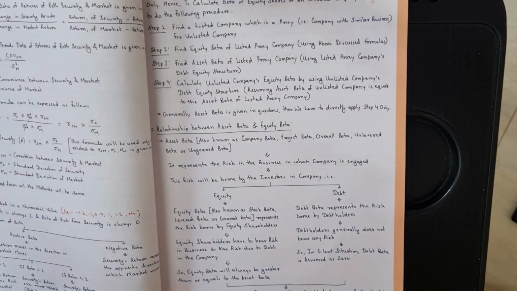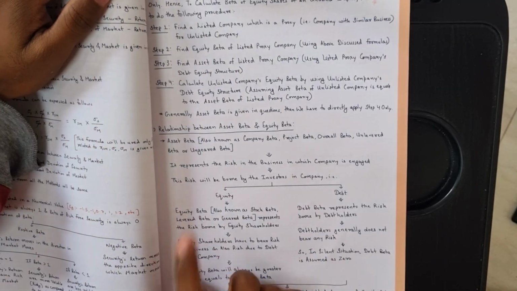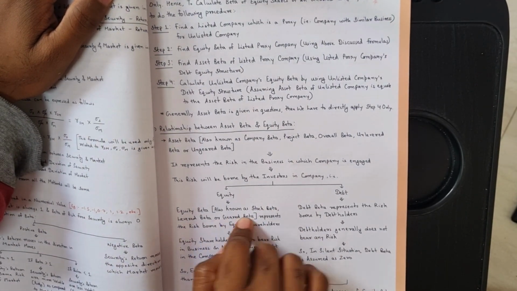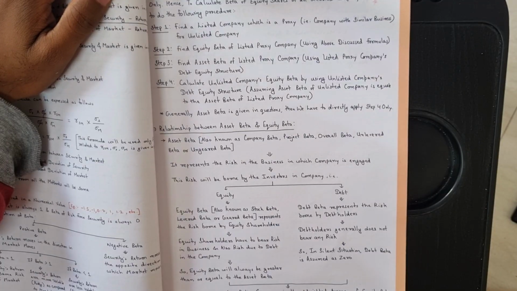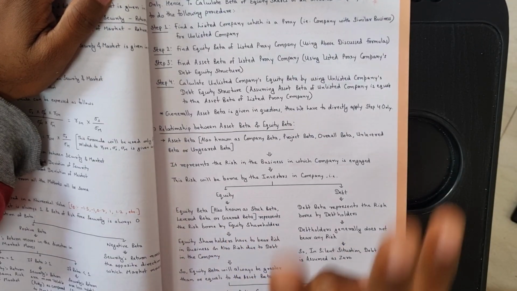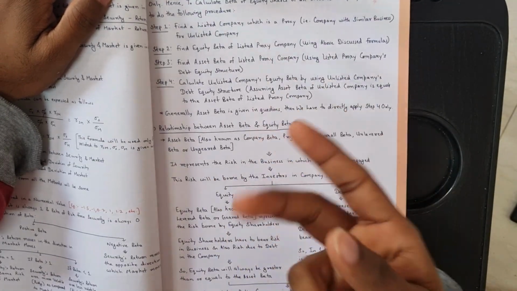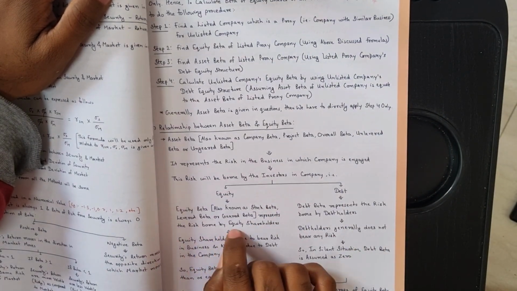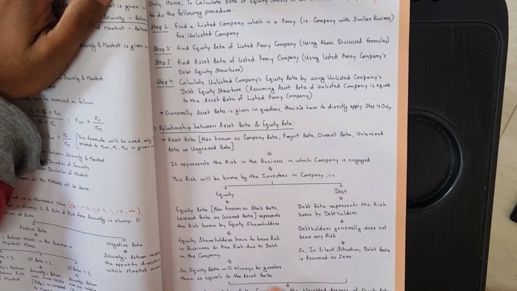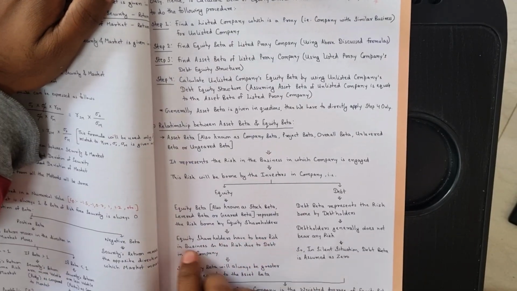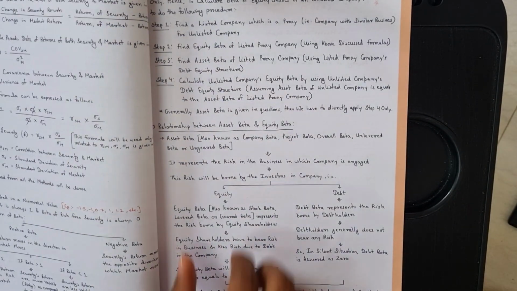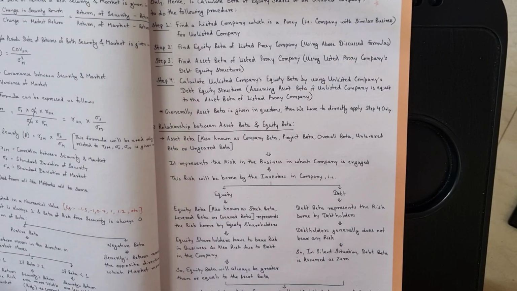How, we will see. Equity beta is also known as stock beta, levered beta, or geared beta. Equity beta has the following 3 names, that is your stock beta, levered beta, or geared beta. It represents the risk borne by the equity shareholders. Equity shareholders have to bear risk in the business and also risk due to debt in the company. This I will explain with an example.